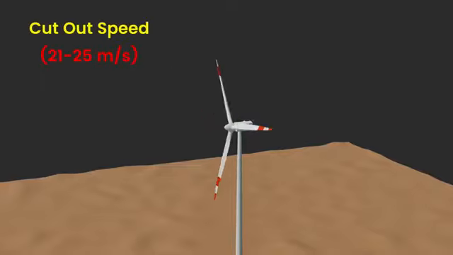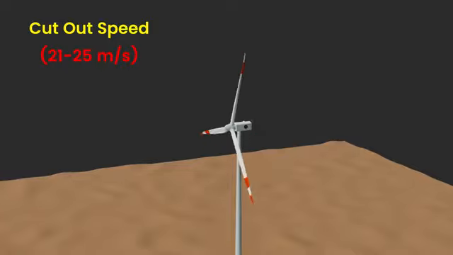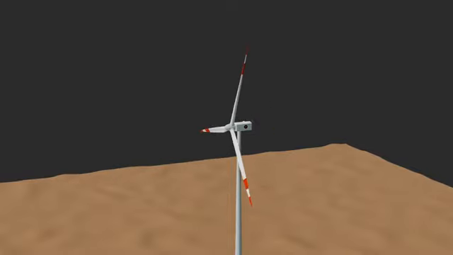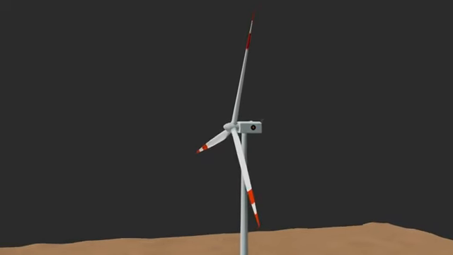Third is cutout speed. This is the maximum wind speed at which the turbine is allowed to operate safely. Above this speed, the turbine automatically shuts down to prevent damage. This is typically 21 to 25 meters per second. Now we will examine how the pitch control system operates across different wind speed ranges.